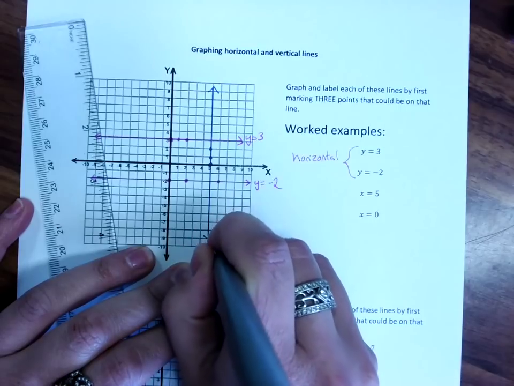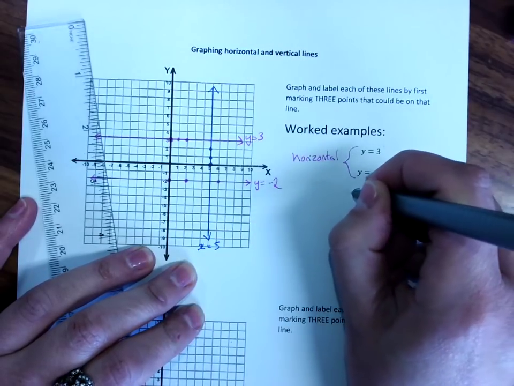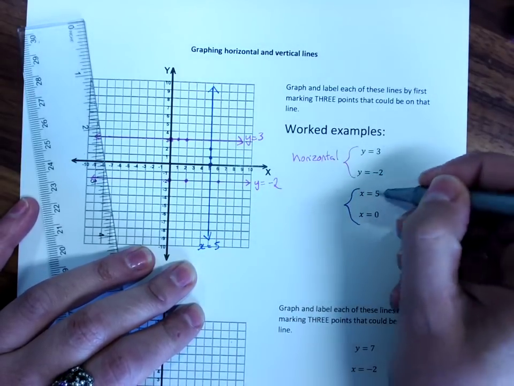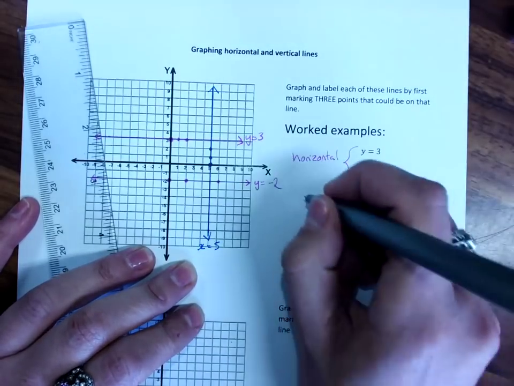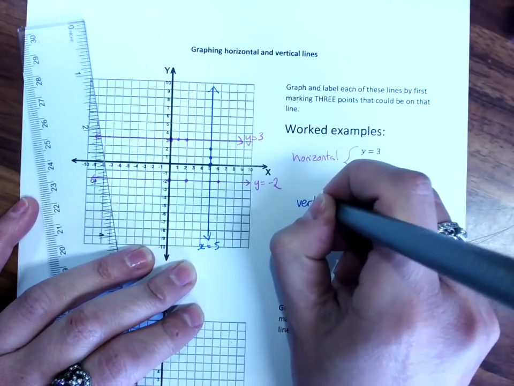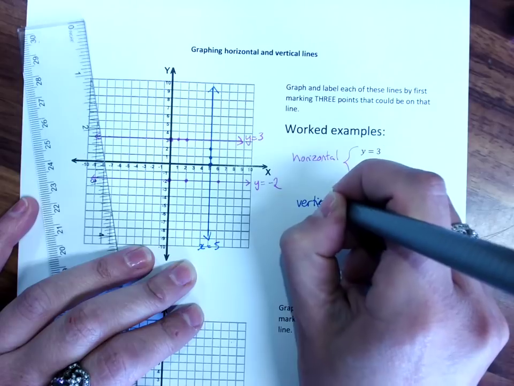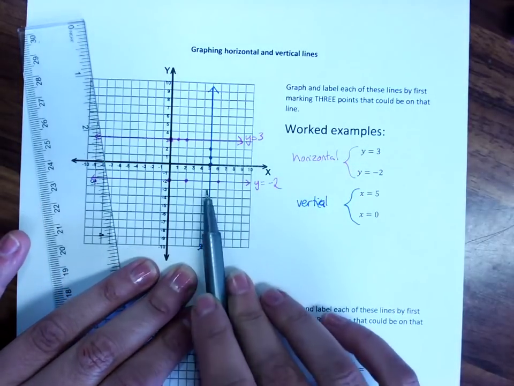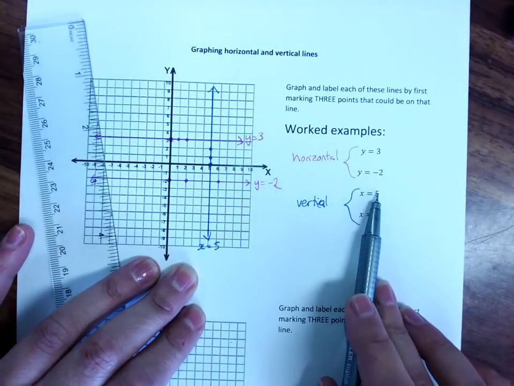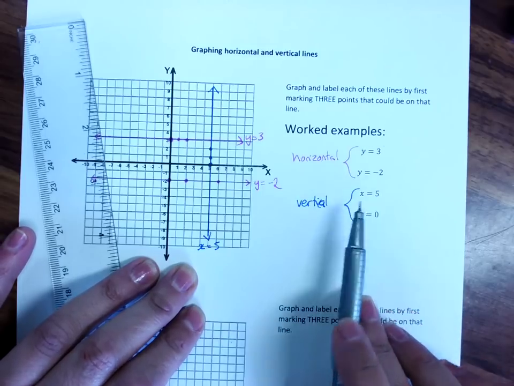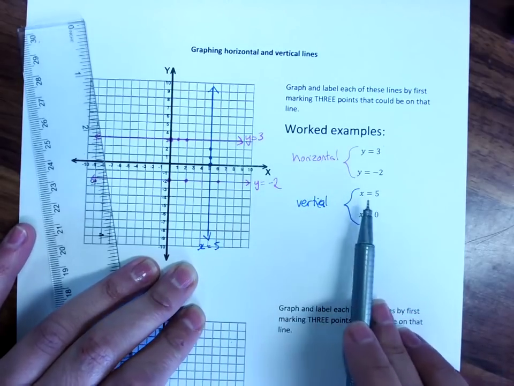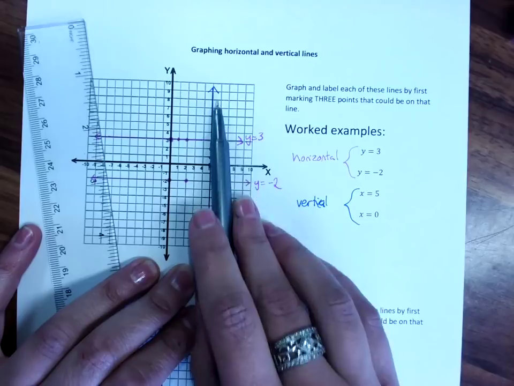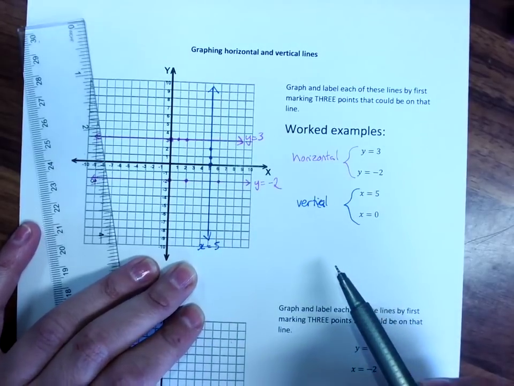X equals 5. So when the line has an X and no Y, we'll get a vertical line, and it goes through the X value that they give us, and that's all that matters. X is always 5. Just make X always 5 and we're good.